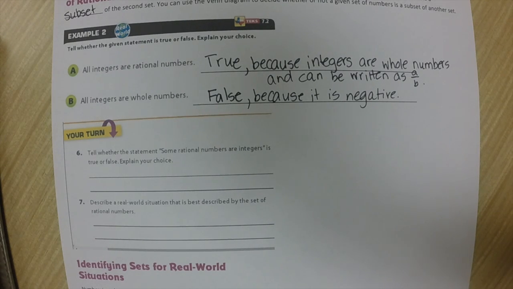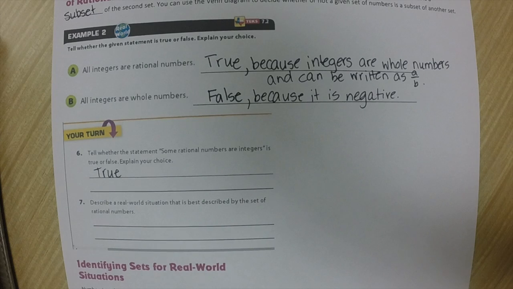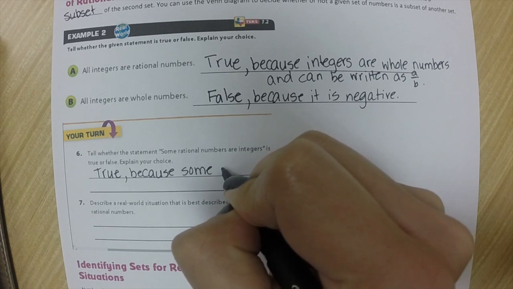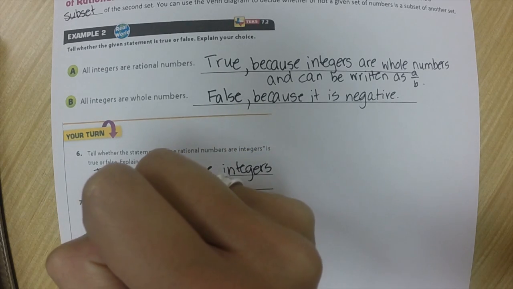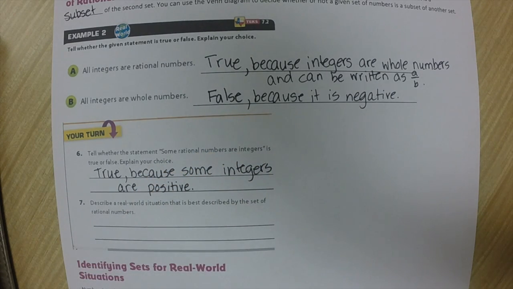Okay, so for number 6, let's see if you guys got it right. Tell whether the statement, some rational numbers are integers, is true or false, and explain your choice. So again, it's asking for you to explain. So we want to say that that is true. Some rational numbers are integers, and you could say true because some integers are positive. Think about your number line. And in order to be a whole number, it has to be positive. Some are not because obviously some are negative, but you don't have to write all that, as long as you can explain why they are.